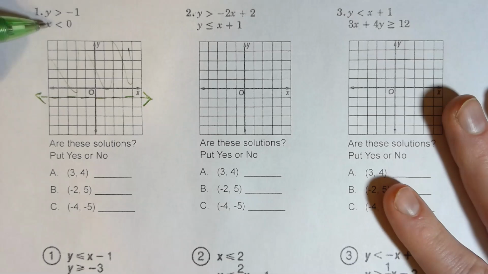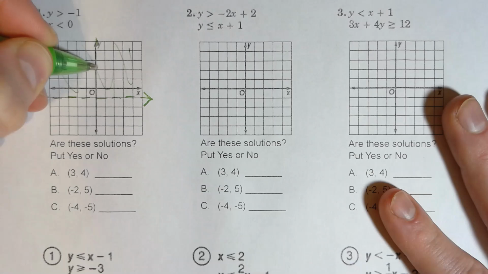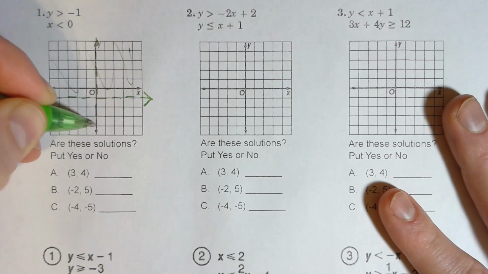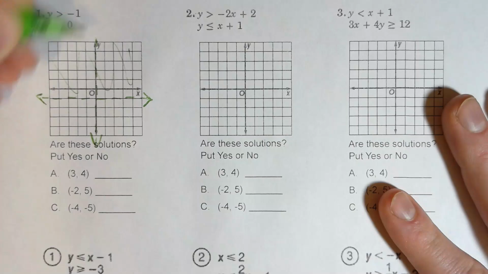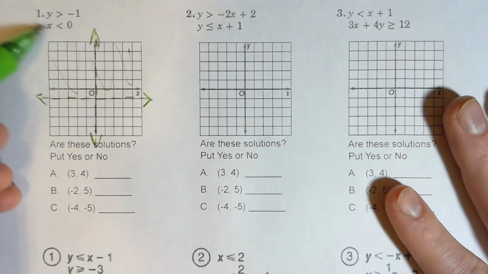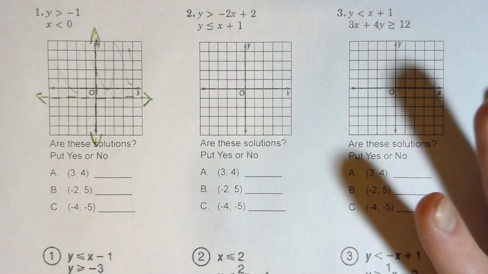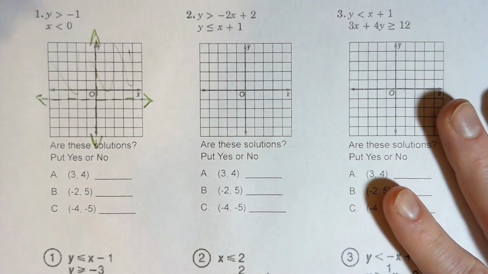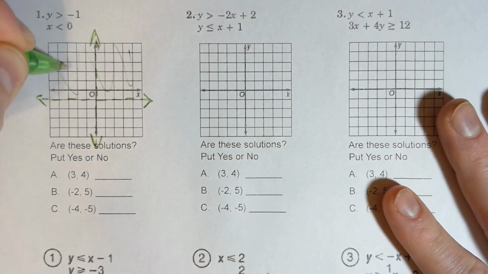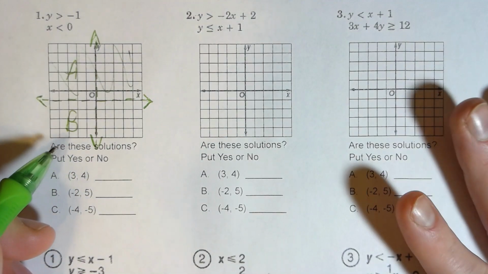Now, x is less than 0. That's another dotted line, and x is 0 right here. Now we need to figure out where this is. If x is less than 0, then it's going to be over here. My question is, is it going to be region A or B? It's got to be somewhere on this side of the line.